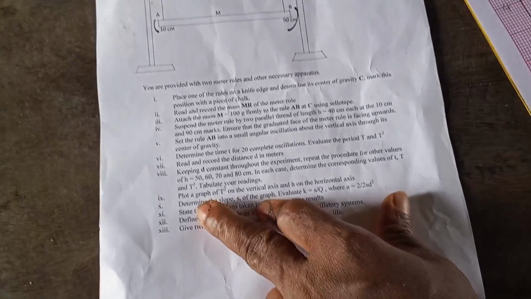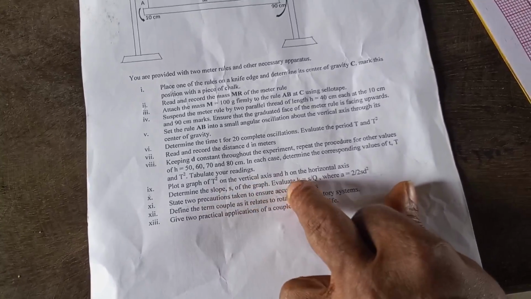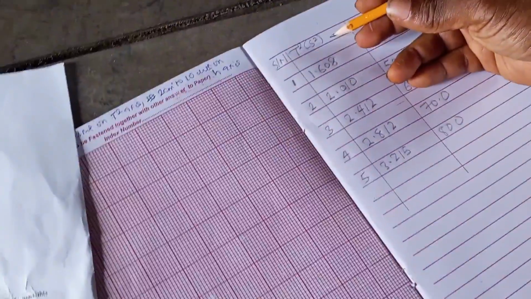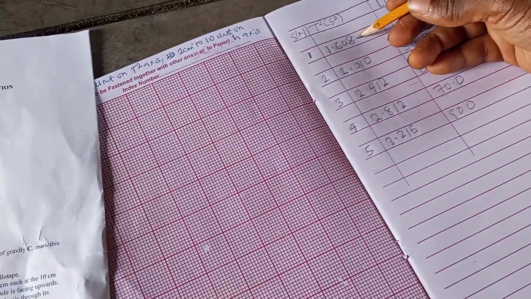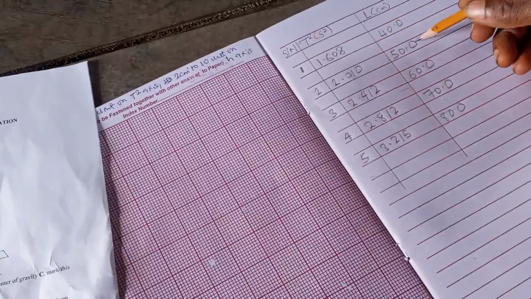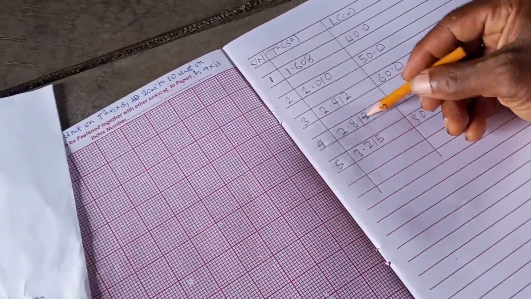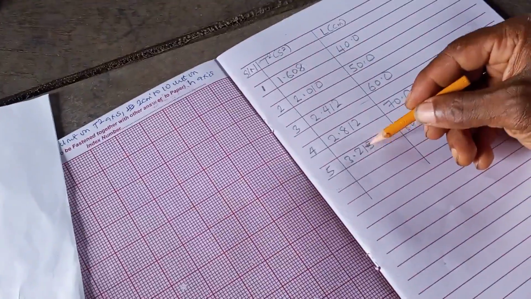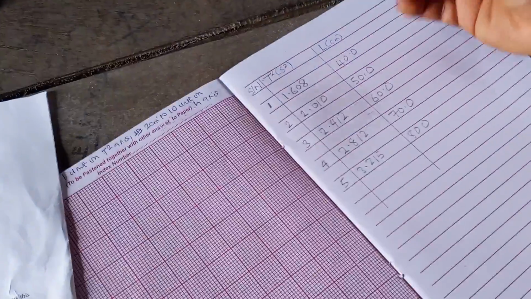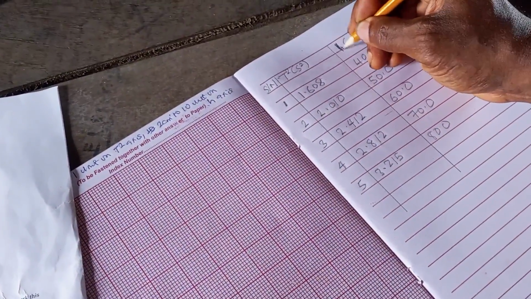Now move to the question that says plot a graph of t squared on the vertical axis and h on the horizontal axis. So you have our t squared values from the reading on the board. 1.608, the length is 40. 2.010 corresponds to 50 cm. 2.412 corresponds to 60 cm. 2.812 corresponds to 70 cm. 3.215 corresponds to 80 cm. So t squared against h. This is h, not L. So we'll now go to the graph.